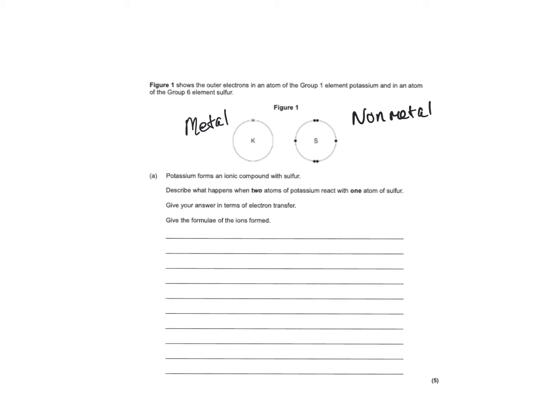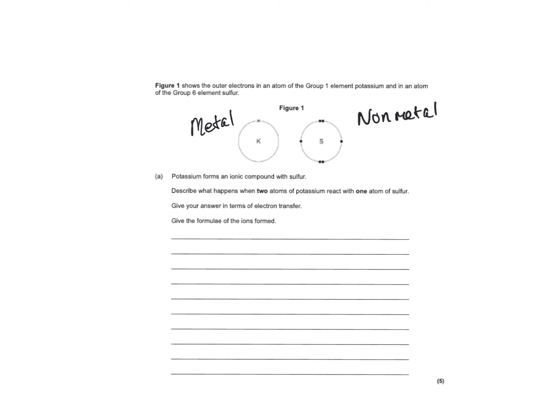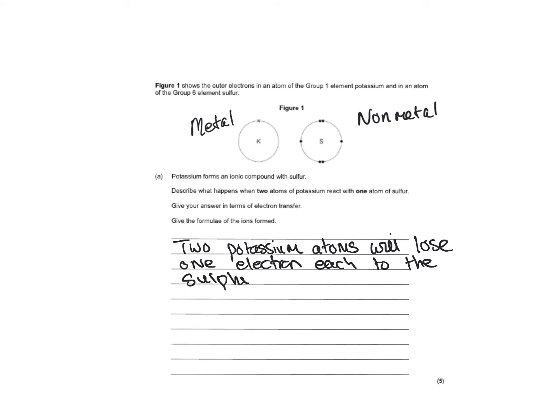Okay, so first of all we need to describe what happens when 2 atoms of potassium react with 1 atom of sulfur. So what we're going to say is that two potassium atoms will lose 1 electron each to the sulfur atom.